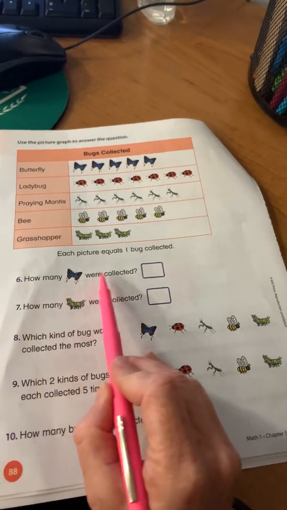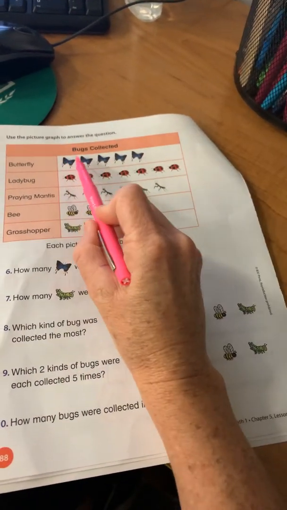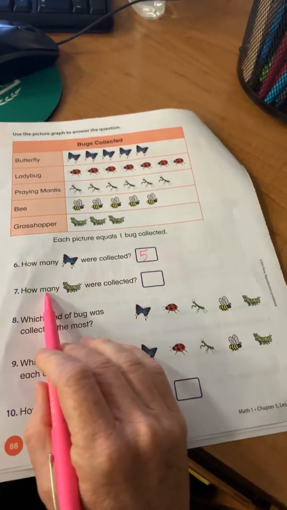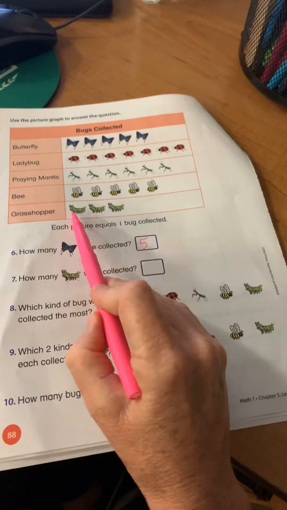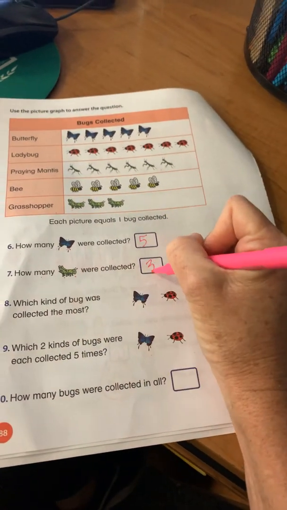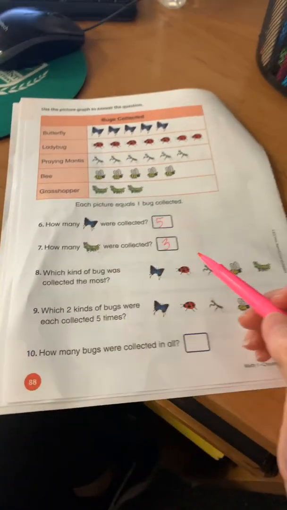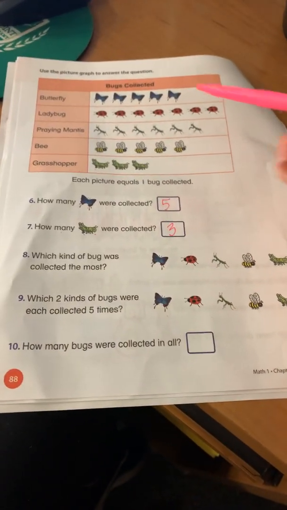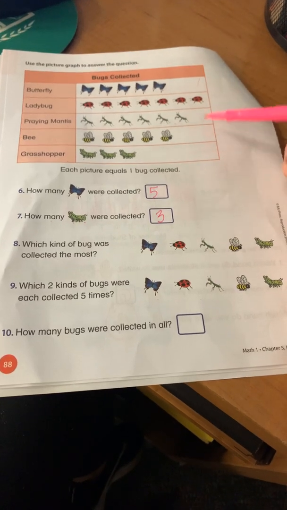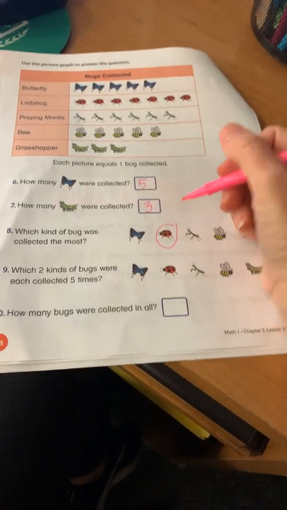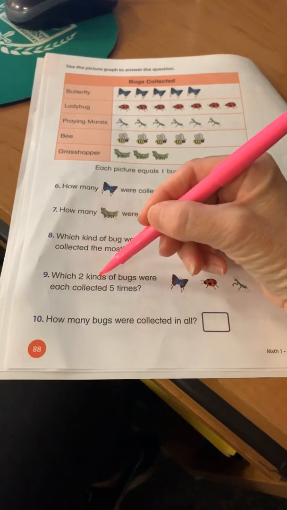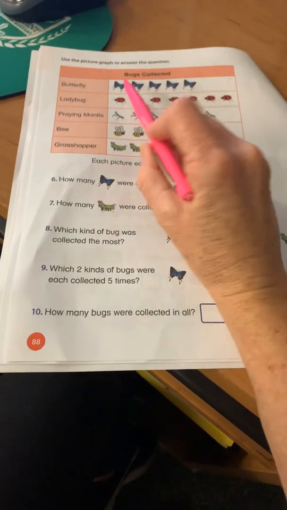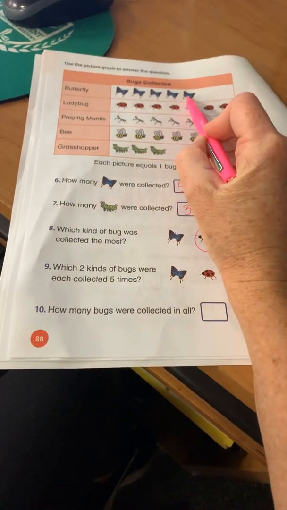How many butterflies were collected? We just need to count. 1, 2, 3, 4, 5. 5 were collected. All right, number 7. How many grasshoppers were collected? 1, 2, 3. Which kind of bug was collected the most? That means you have the most of them on your graph. What would it be? It would be the ladybugs, because we have more ladybugs than anything else. Which 2 kinds of bugs were collected each 5 times? That means which one has 5? 1, 2, 3, 4, 5. Oh, butterfly does.